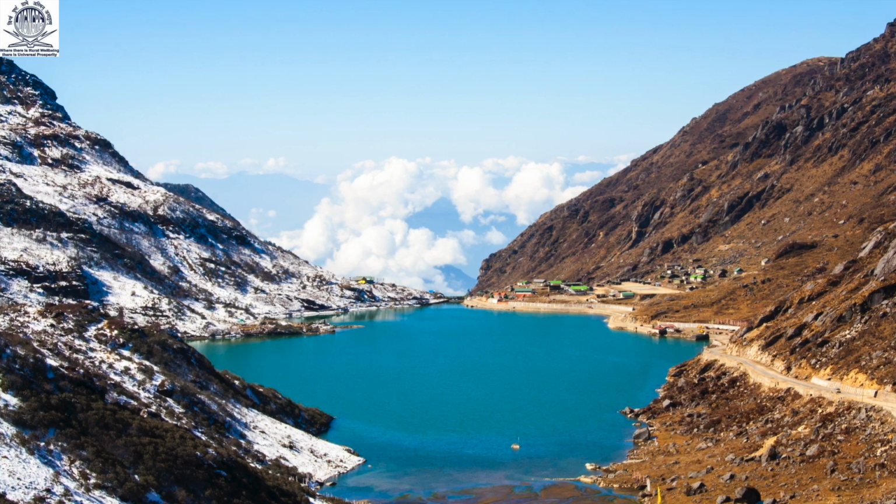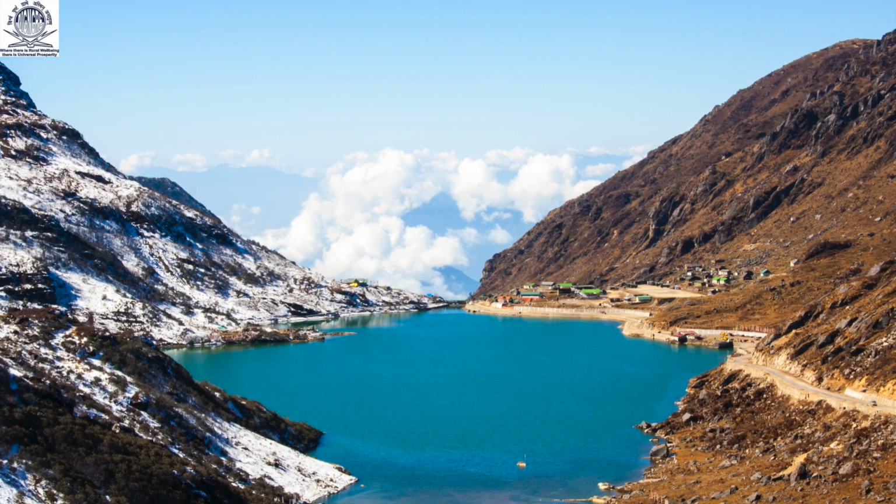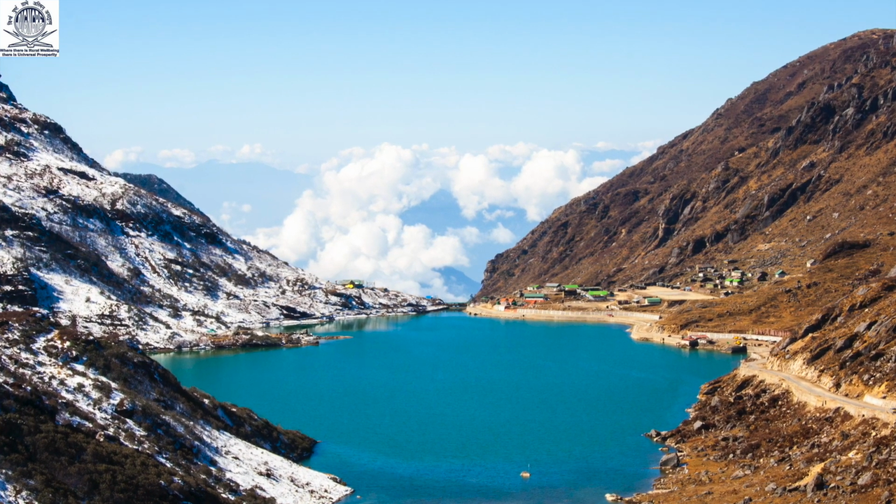Then we have Tsomgo Lake, 38 kilometers from Gangtok at an altitude of 12,400 feet. A beautiful lake, that is what they call Tsomgo. They call it Tsomgo. Tsomgo Lake is a must for everyone.